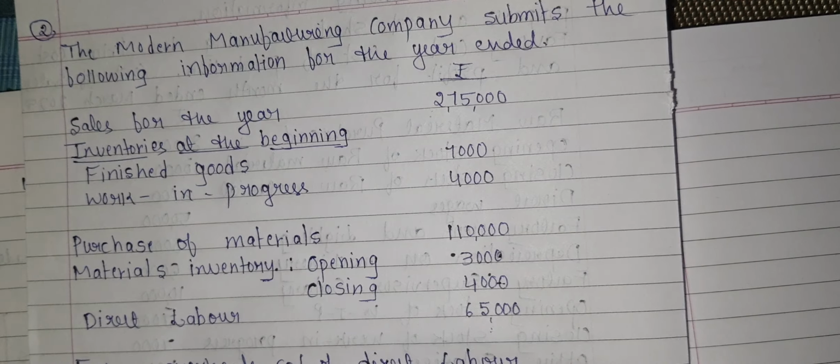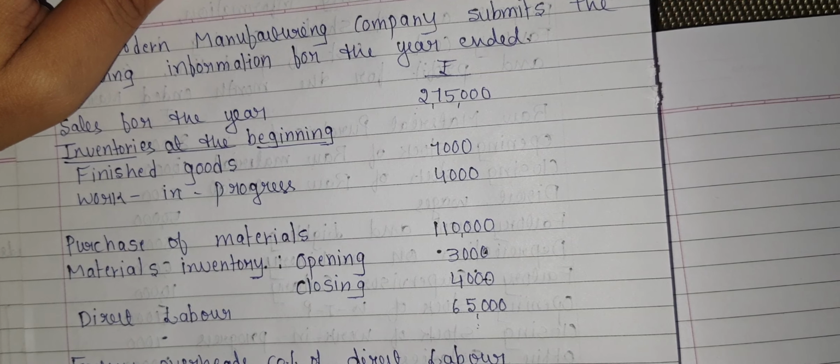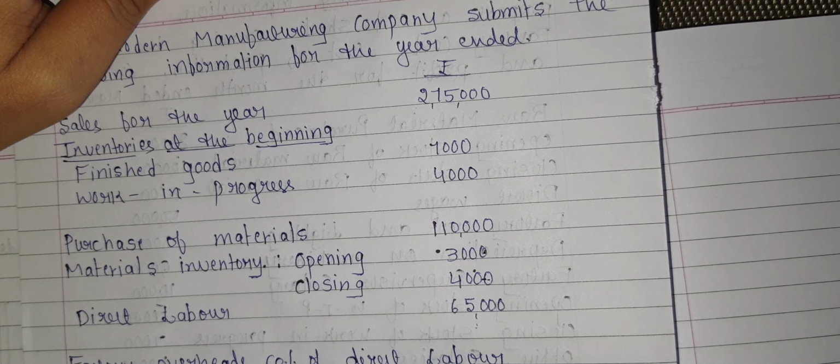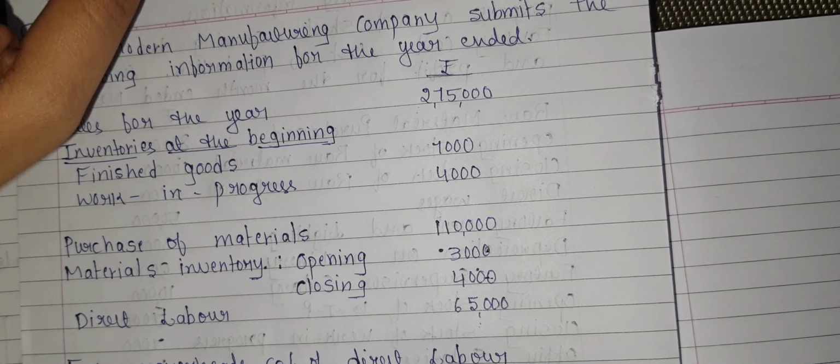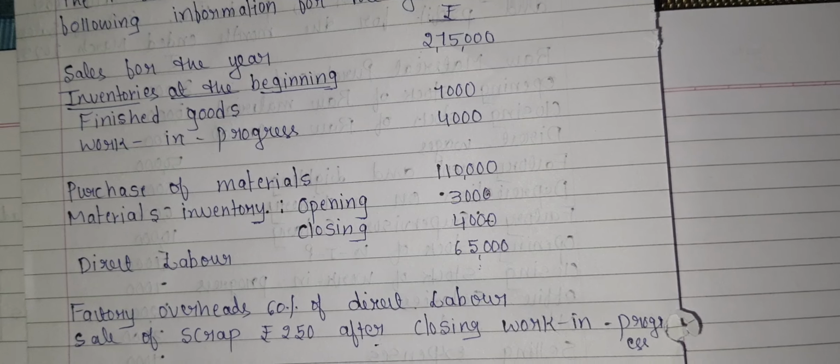And after that, sale of scrap, that is rupees 250 after closing work in progress. Here sale of scrap, what does it mean?